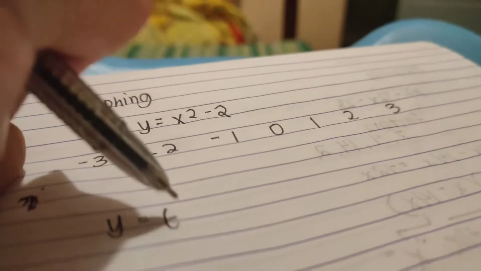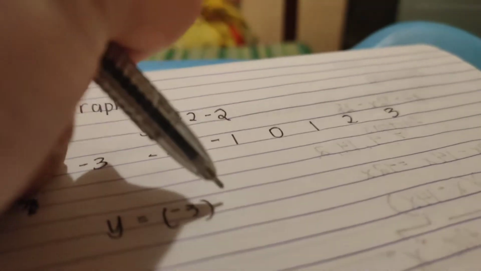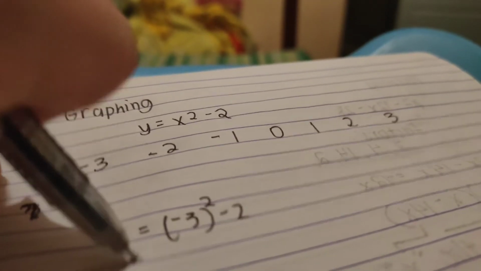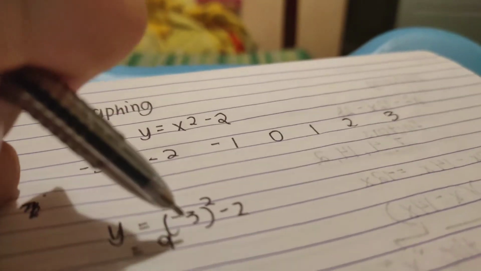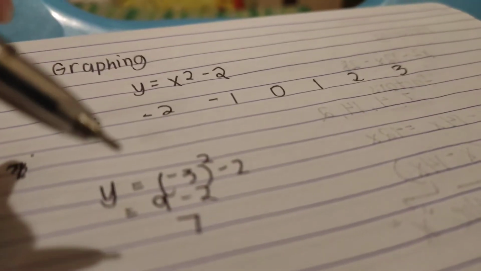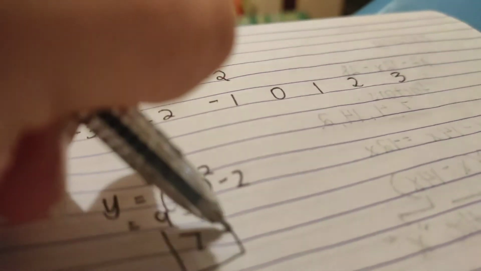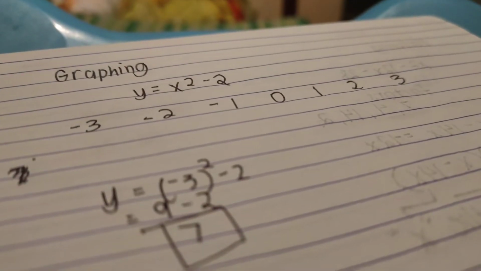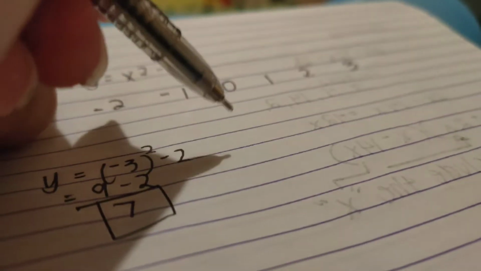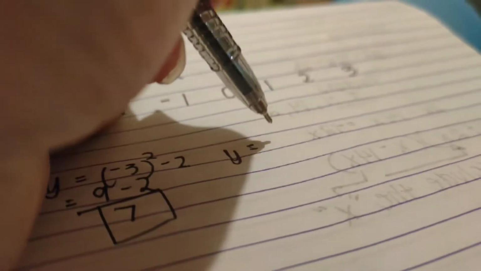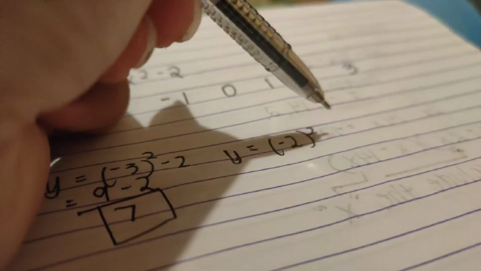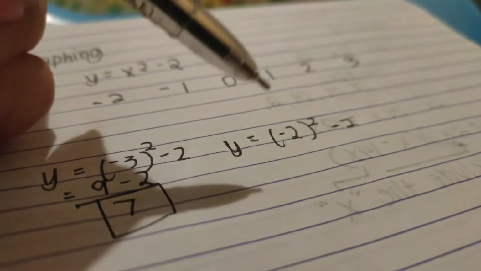The next method is the graphing. We are going to use the tabular method, with negative 3, negative 2, negative 1, 0, 1, 2, and 3. You need to substitute the numbers for the variable x, and you can also see the example below. For this method, you need to find the value of y for each number. These clips will show you how to substitute all the numbers into the equation, and then how to get all the values of y.